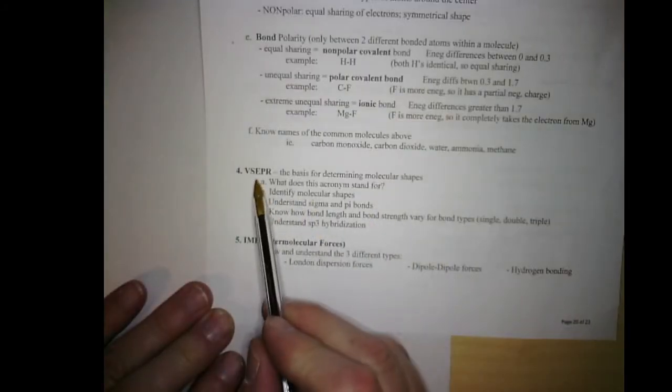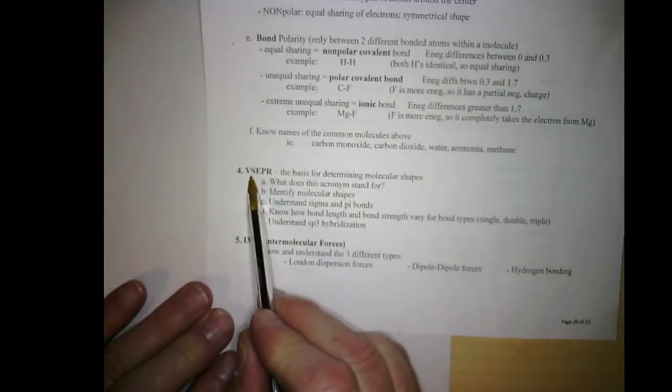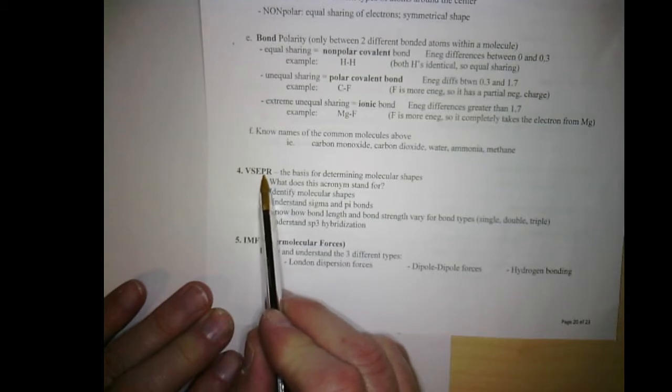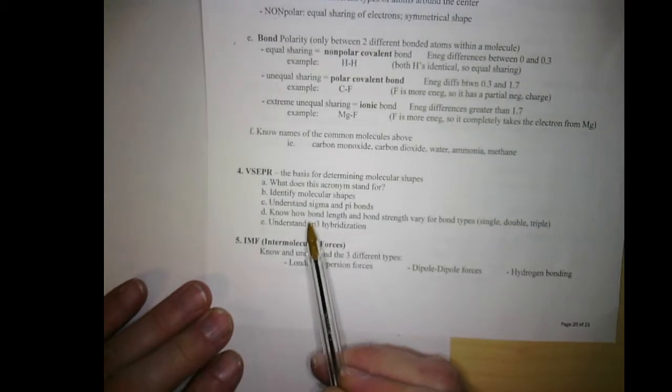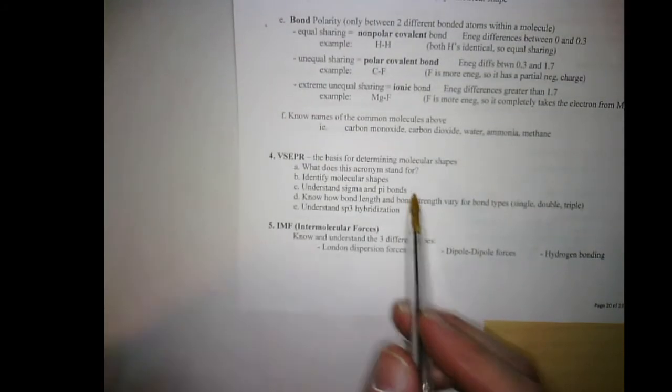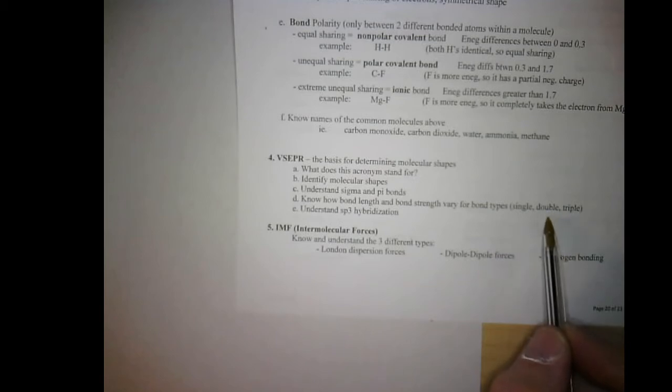Finally, we need to talk about VSEPR: valence shell electron pair repulsion. This is what makes these molecular shapes happen. Okay? That's what the acronym stands for. You need to be able to identify the shapes. You need to be able to think about sigma and pi bonds, understand bond length and bond strength. In other words, a double is stronger than a single, and a triple is stronger and shorter than a double. We're going to skip hybridization.